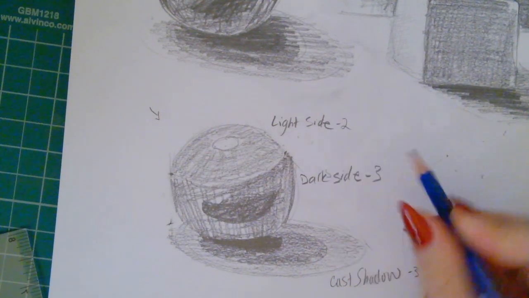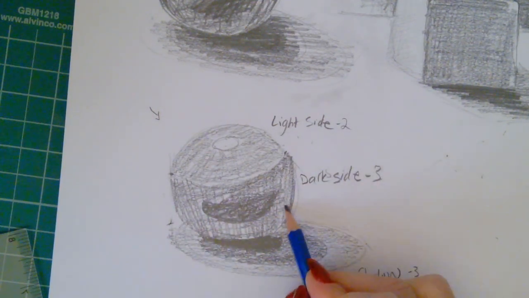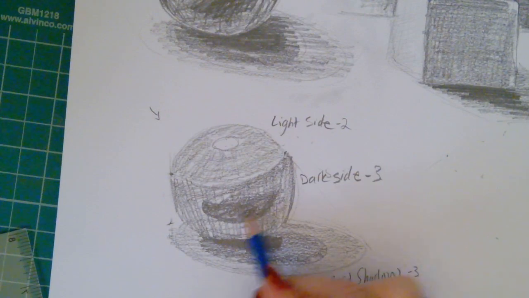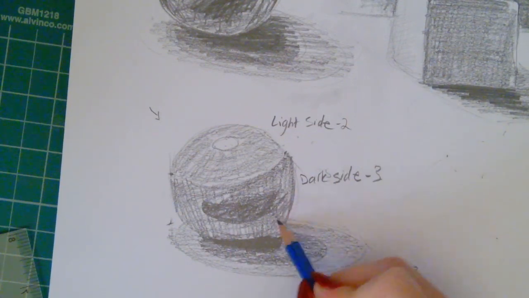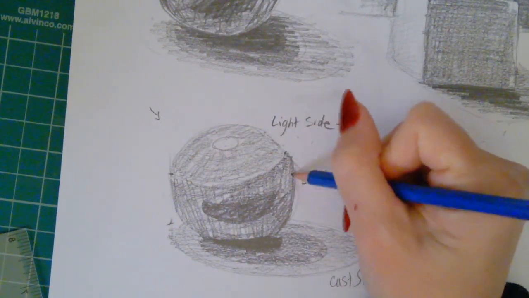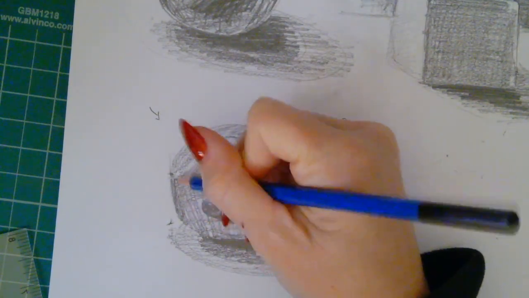I talked about how there's 3 here. Well, this value everywhere is 1. This is the 2. And the third is actually an area right down in here, right? This area space right here is a little bit lighter than everything else. It's the lightest part of the bottom half.